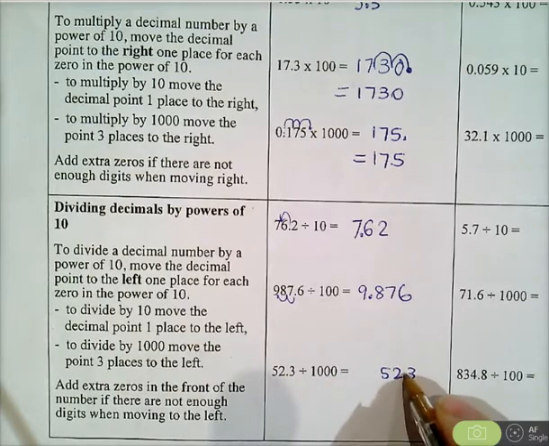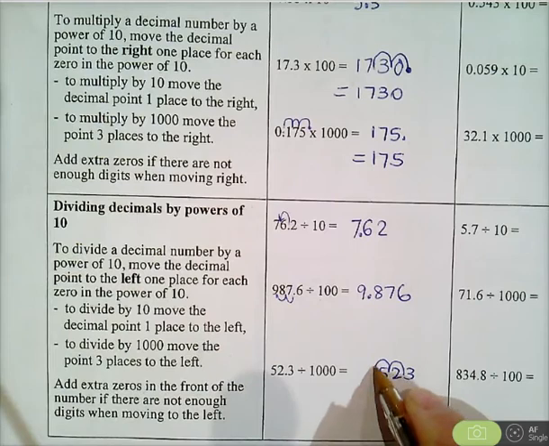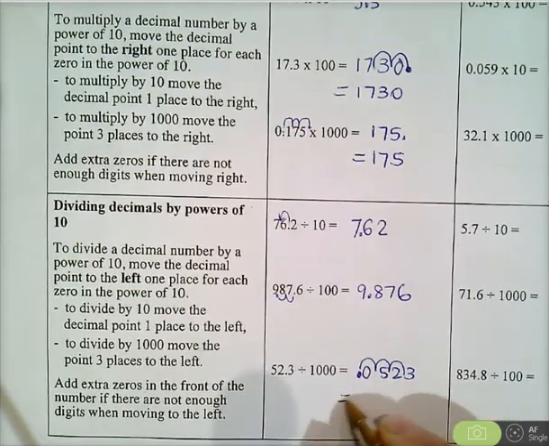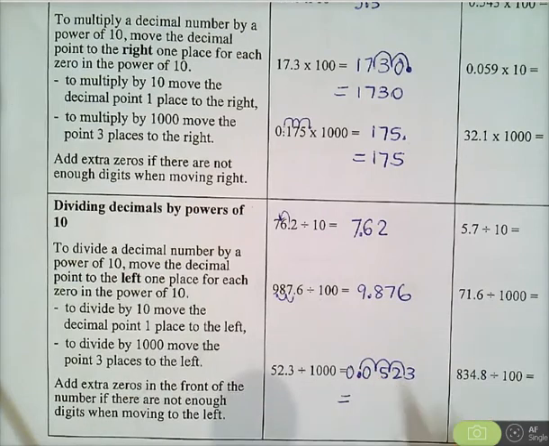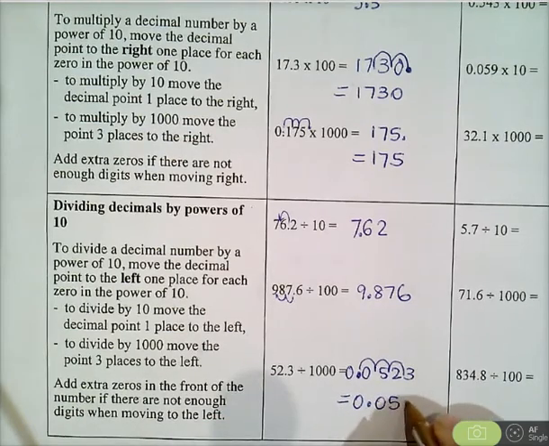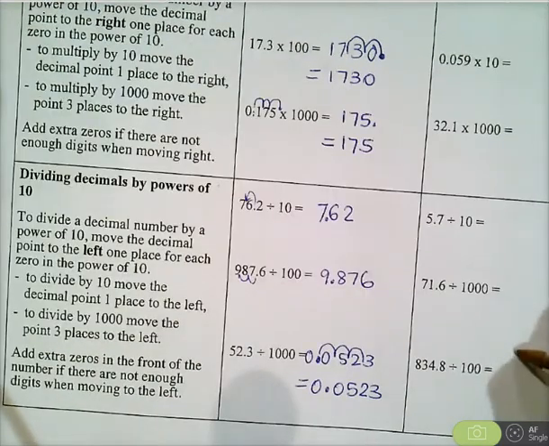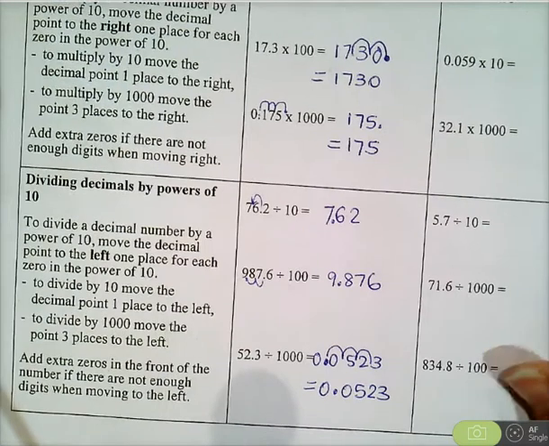And with my last one, I've got 52.3. My point starts here and I've got to move it back 3 places. So I go 1, 2, 3, and that's where my new point is. So I need to fill in this gap with a 0. Now, girls, we always have zeros in front of points or a number. Otherwise, you don't see the point. So the answer becomes 0.0523.